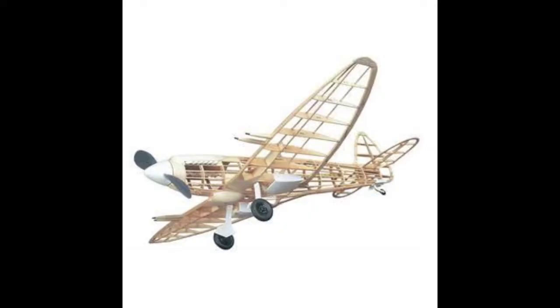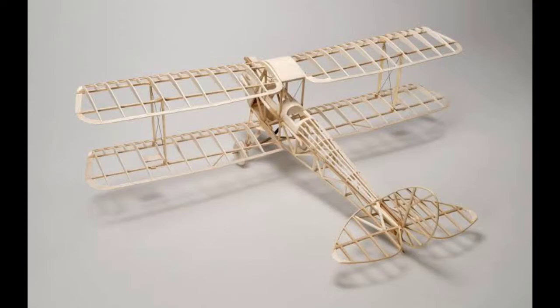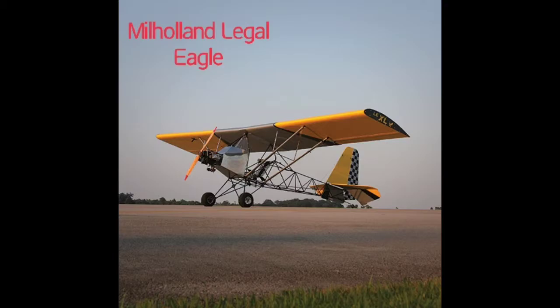A model aircraft is a small unmanned aircraft and may be a replica of an existing or imaginary aircraft. The sizes of the aircraft model may vary from small to very large, especially when used to research the flight properties of a proposed full-scale aircraft. The aircraft that I base my model on is the Milholland Legal Eagle.